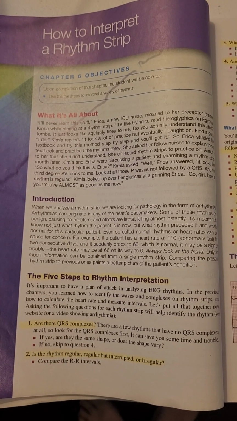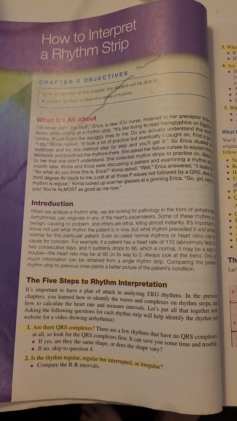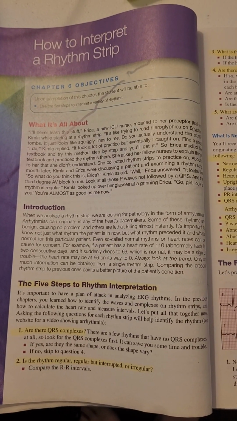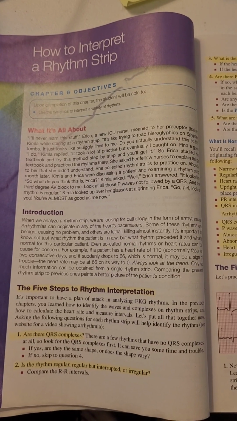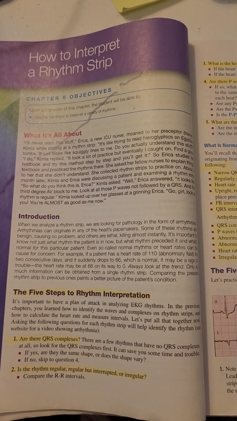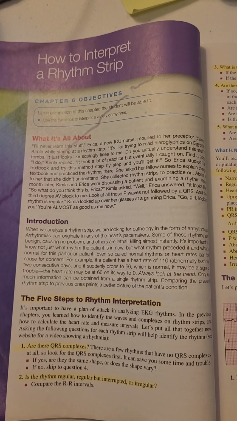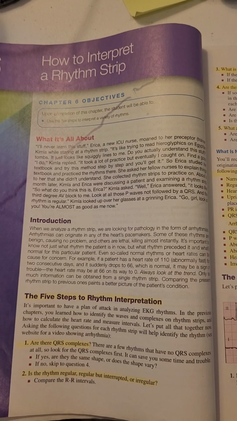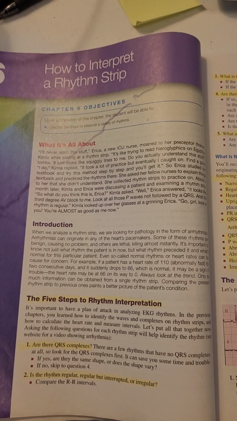For example, if a patient has a heart rate of 110, abnormally fast, for 2 consecutive days, and then all of a sudden it drops to 66, which is still normal, that's not normal for this patient to drop from 100 to 66. That's cause for concern. It may be a sign of trouble. The heart rate may be at 66 on its way to zero.